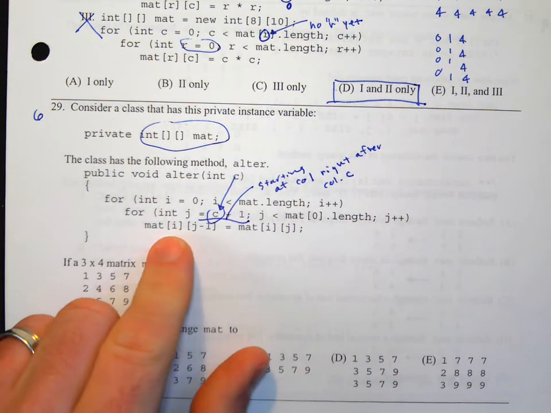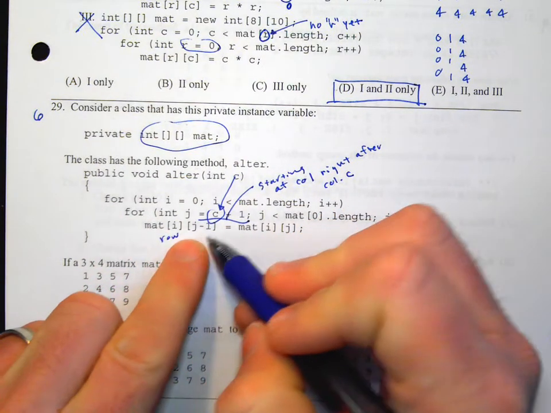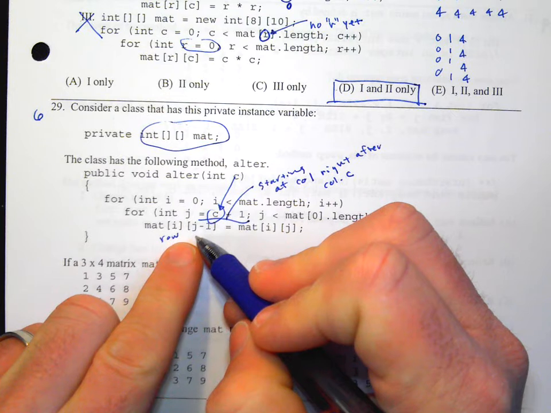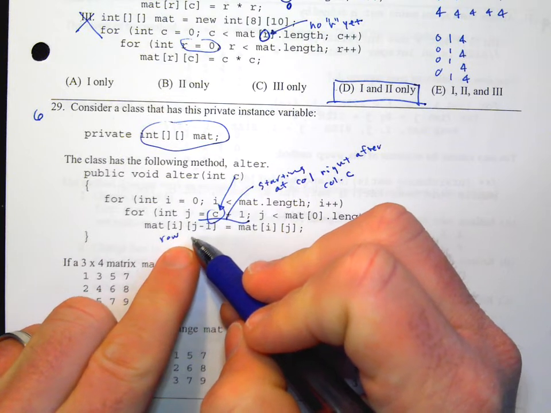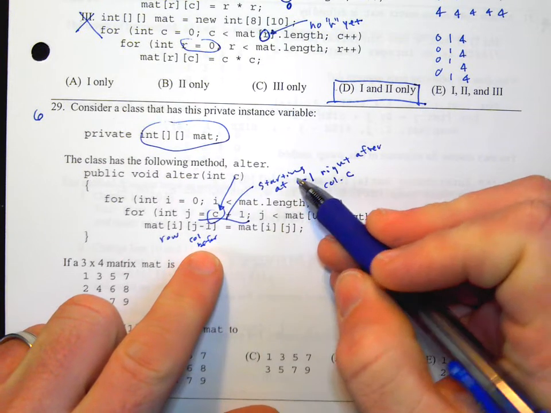And then what it's doing is it's saying the current row, and then instead of this would be the column before where we're at. Okay.